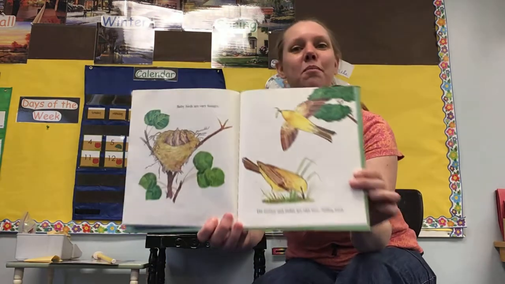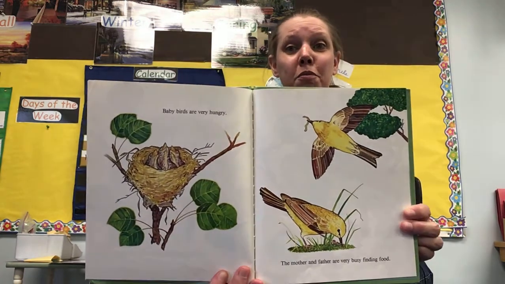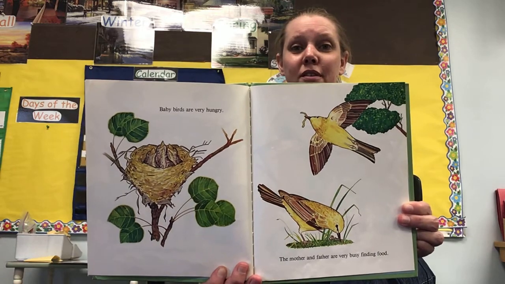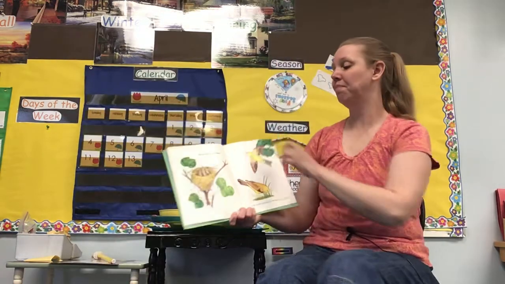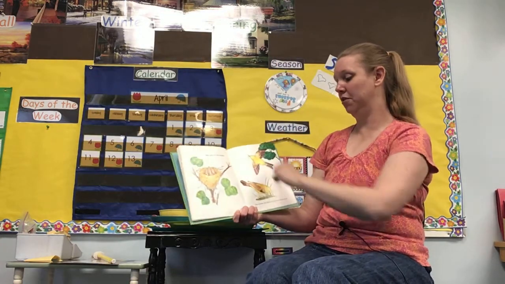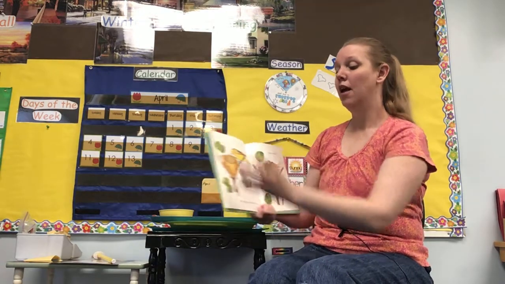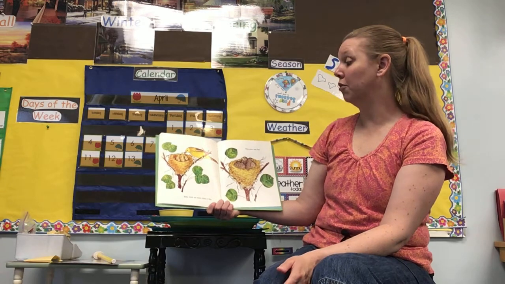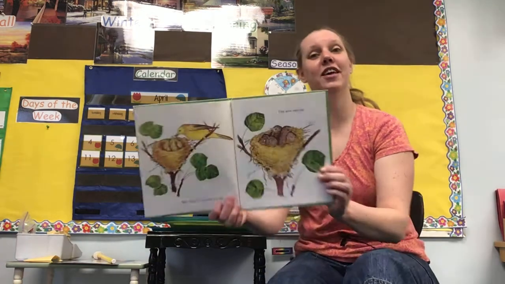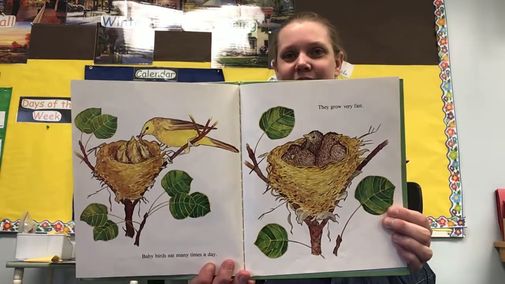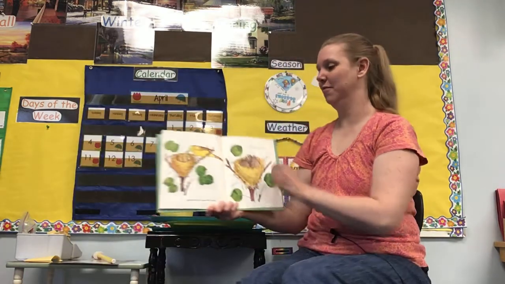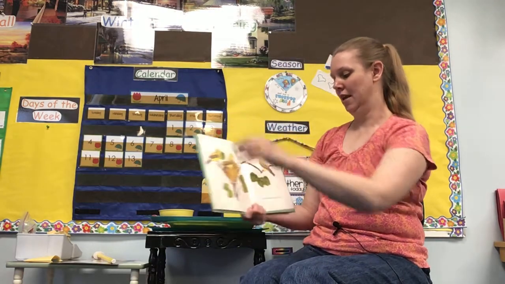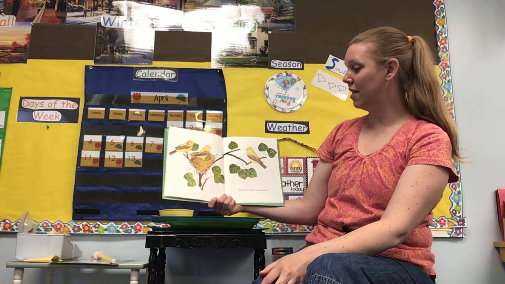You may have seen birds getting worms before to feed their baby birds. That's what these two birds are doing. Baby birds eat many times a day. They grow very fast, kind of like kids. Soon they are ready to leave the nest.